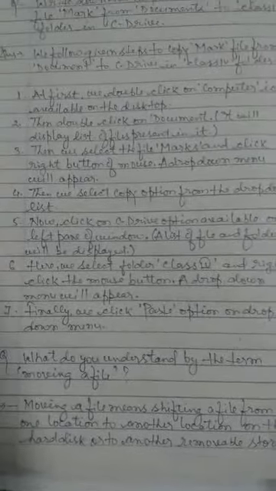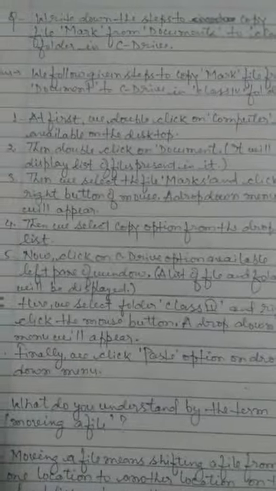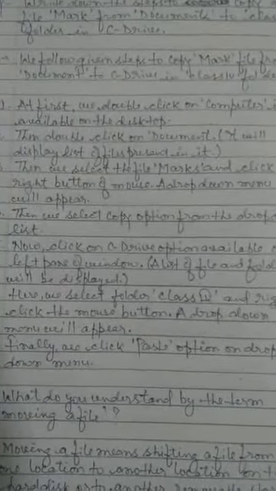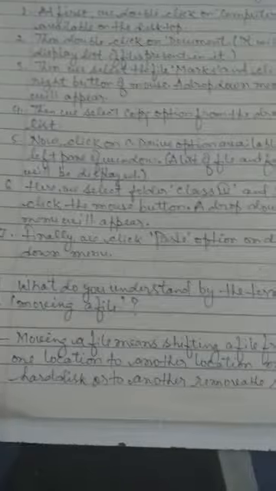And today I will discuss what you understand by moving a file. Yesterday I taught you the copy and paste option. With the help of that option you can copy any file from one folder to another, from one drive to another drive. Copying means making a duplicate copy of the file. And today I will be teaching you moving a file.